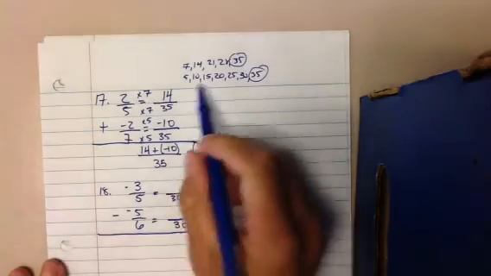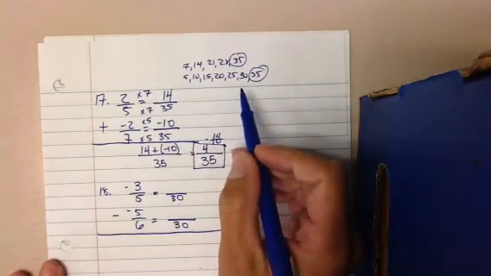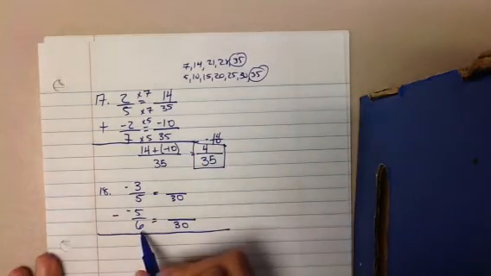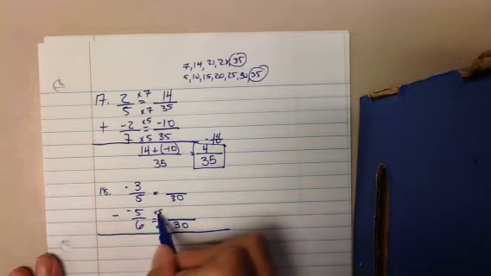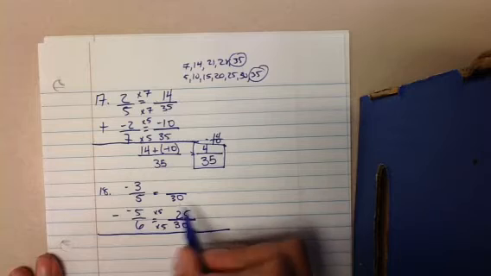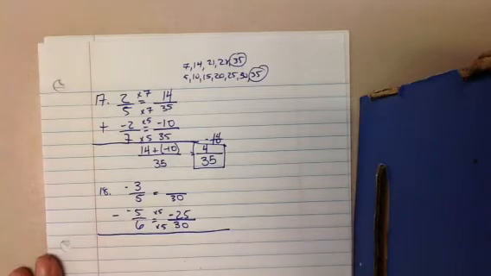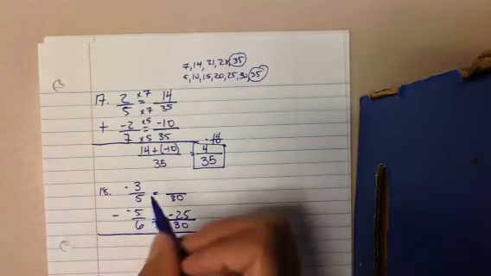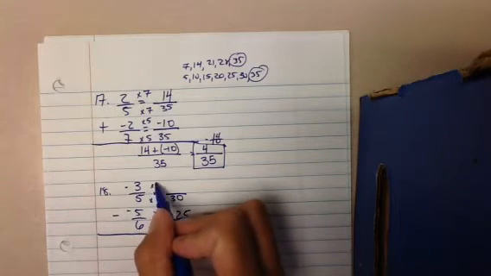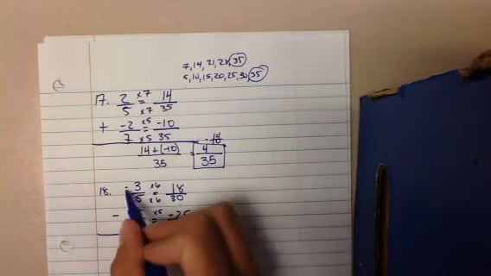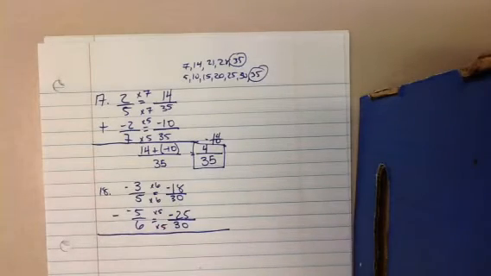You would find it out by multiplying all the way out, just like we did for 17. For this, it's 6 times 5 equals 30, and 5 times 5 equals 25. Let's not forget that negative sign and bring it with us. Over here, we've got 5 times 6 equals 30, and 3 times 6 is 18. Once again, we need to take that negative with us.